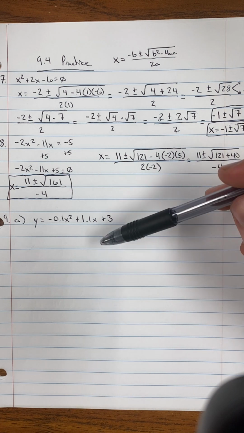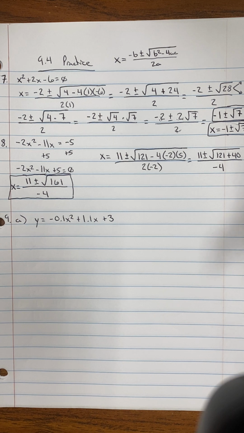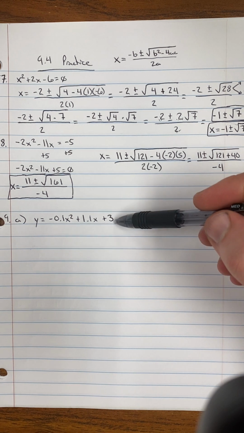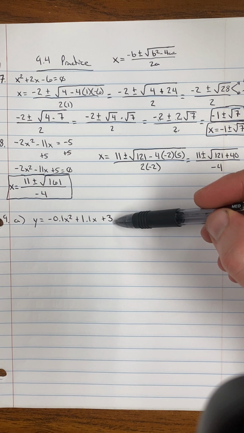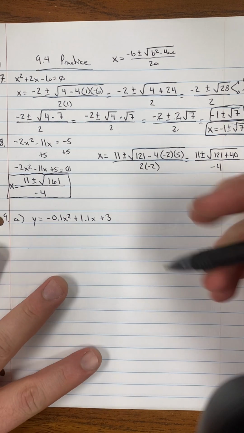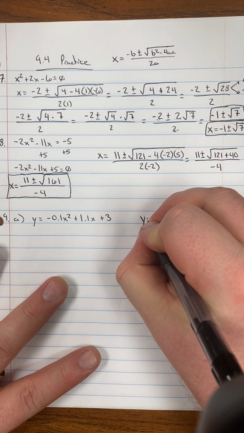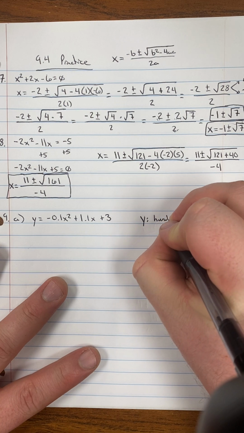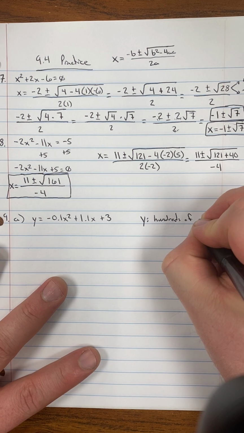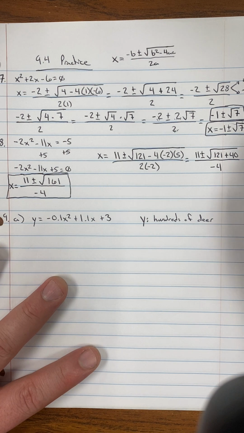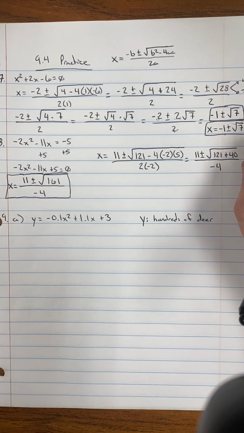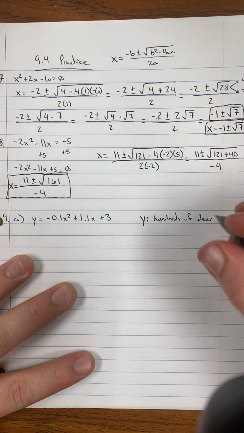So I went ahead and wrote down the equation being used in this story problem, but let's go ahead and read it. It says, the deer population in a forest from 2000 to 2010 can be modeled by y equals negative, well, this whole thing, where y is hundreds of deer. Okay, that's an important detail. And x is the number of years since 2010.